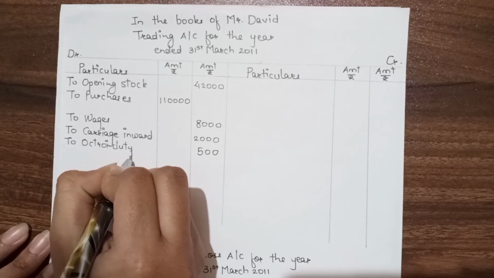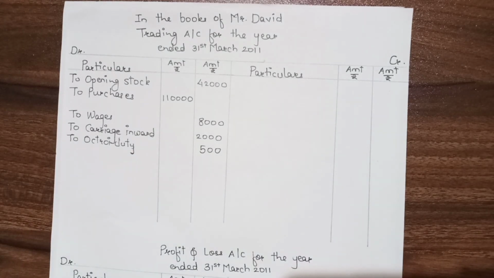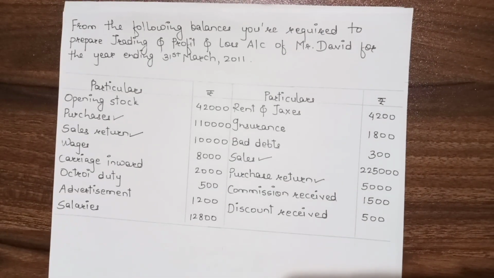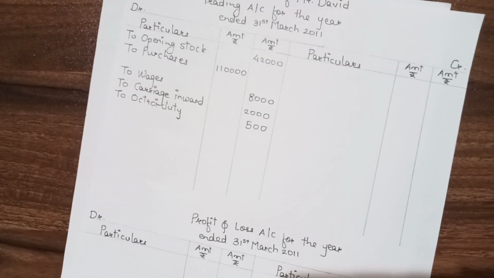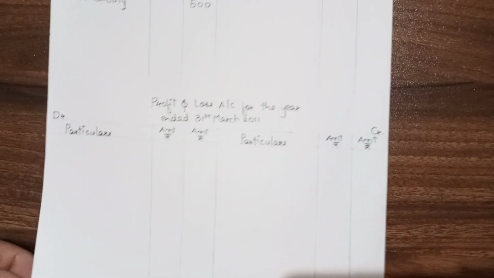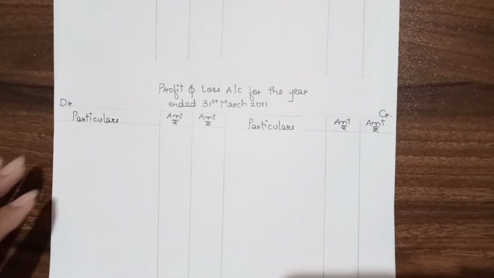Okay, next one, advertisement, 1,200. Now how you are going to identify if this is your expense or your income? Because it is given in debit side, so this is going to be your expense, so we are going to write it in the profit and loss account because this is your indirect expenses.